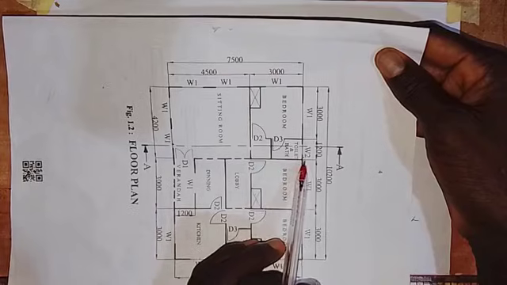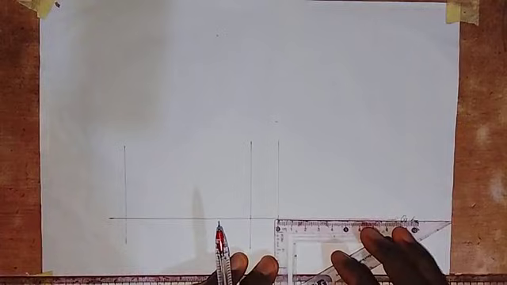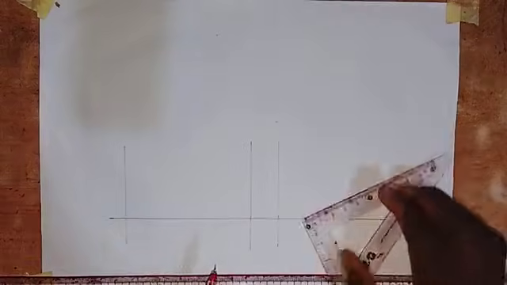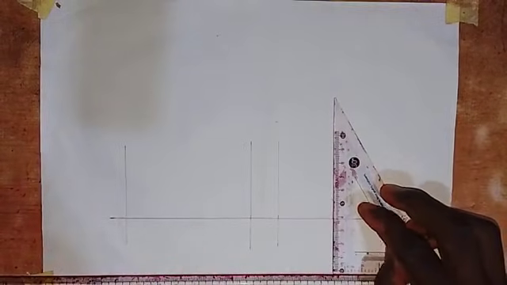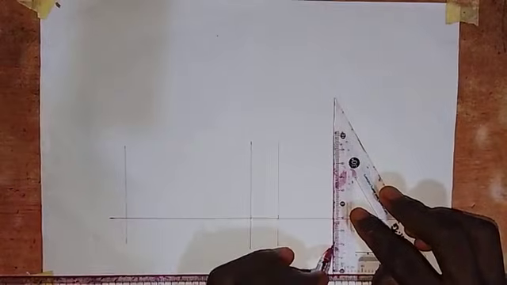So 2,000 from here to here by 50 will give us 40 millimeters. So we take a measurement of 40 millimeters. At this point, we draw a vertical line to represent the external part of the wall. So we have this.